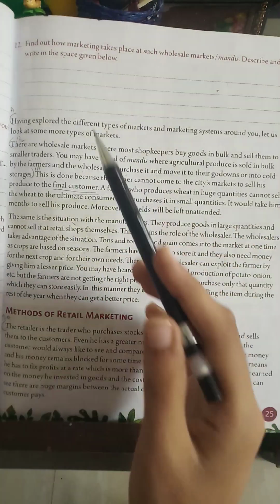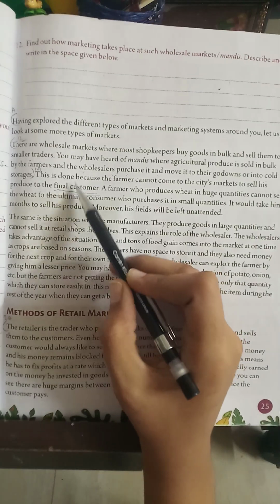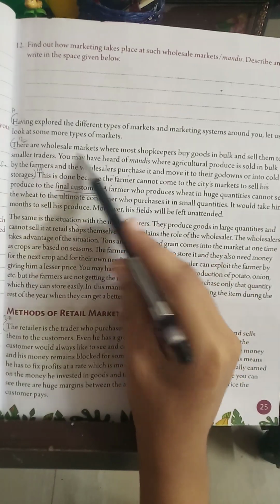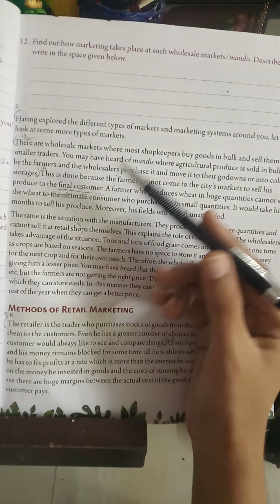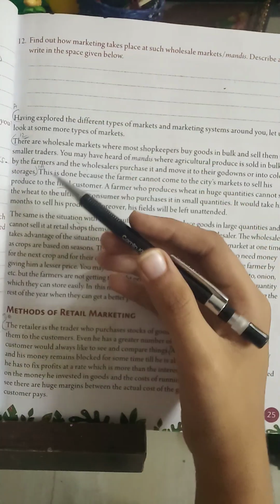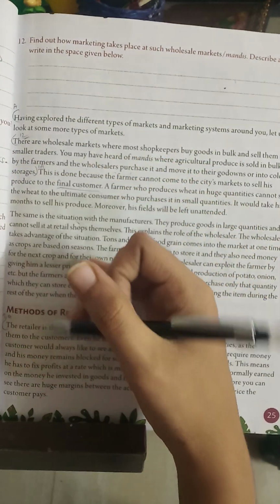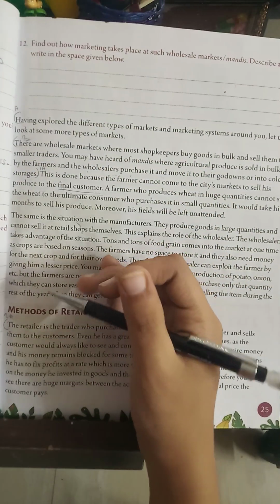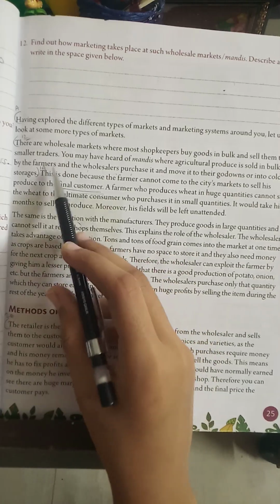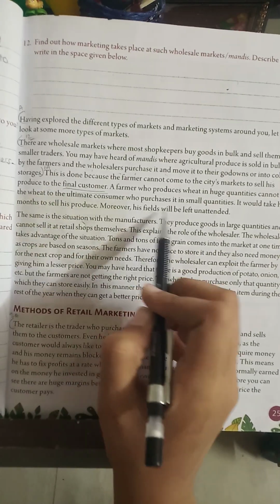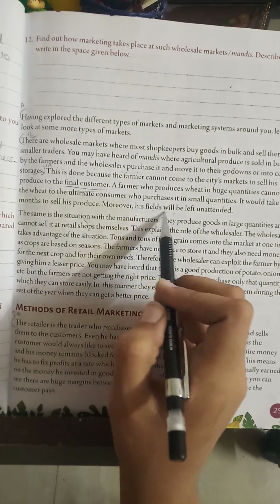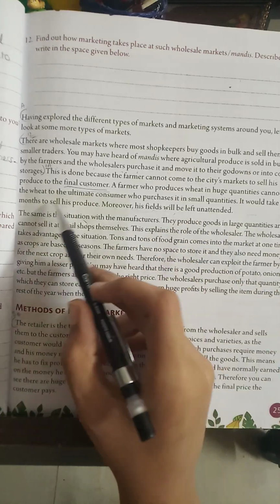So that's why they sell at a low price to the wholesale marketers who buy in bulk, so that these wholesale marketers distribute to more people. If the farmer does this type of work, his farming activities will be unattended.